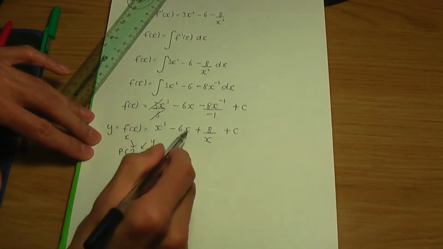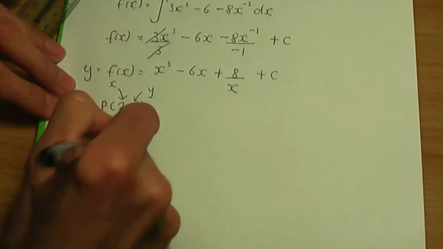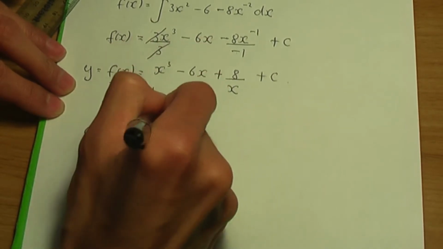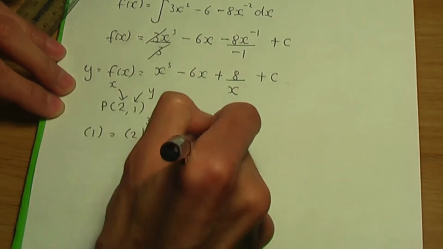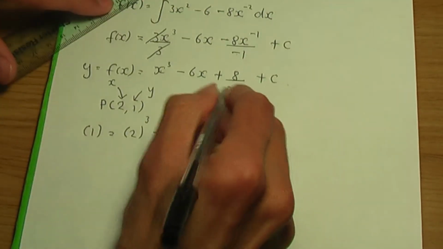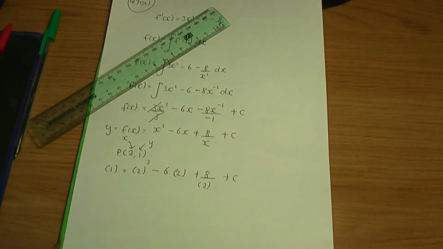So if I replace the x and y values in, y replaced by 1, that is equal to x replaced by 2, so it's 2 cubed, minus 6 times 2, plus 8 over 2, plus c. That is what you should have upon replacement of x and y.